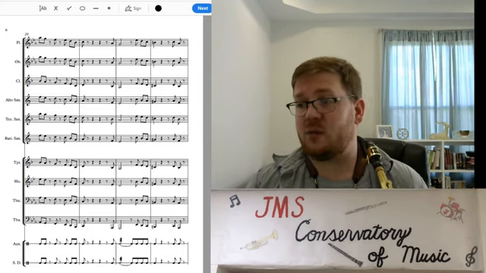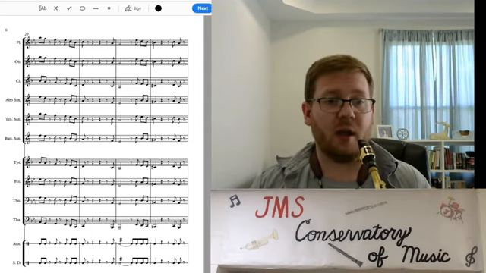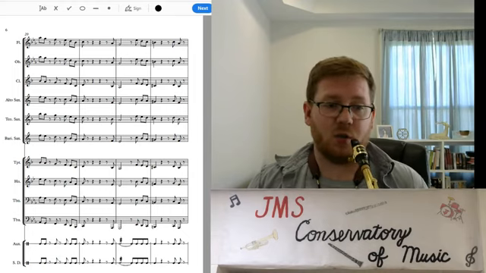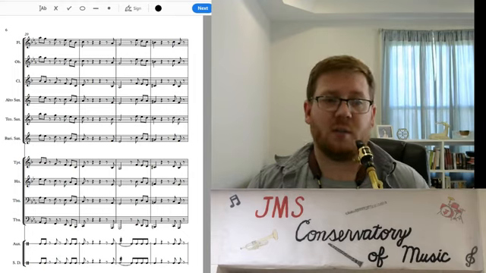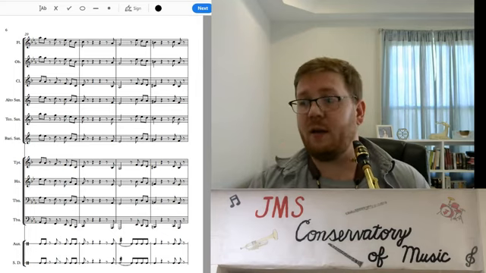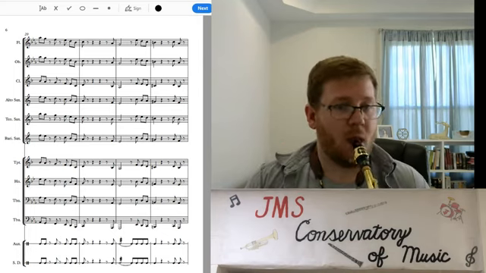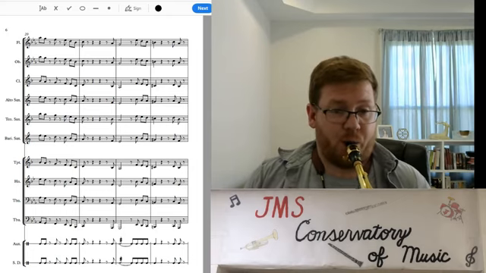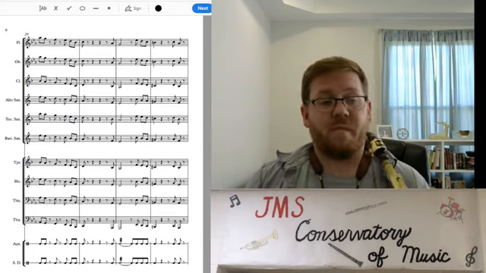Cool, and then I have a lot of rest. 1 and 2 and 3 and 4 and 1. That'd be the second measure of this page, sorry, second measure of the page I'm currently on. 1 and 2 and 3 and 4 and 1. 2 and 3. That's how that works.